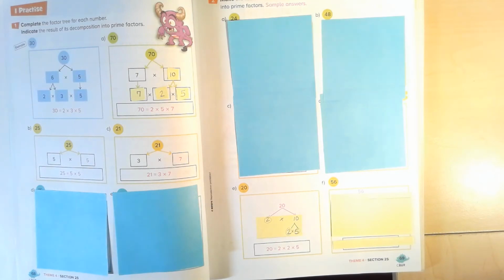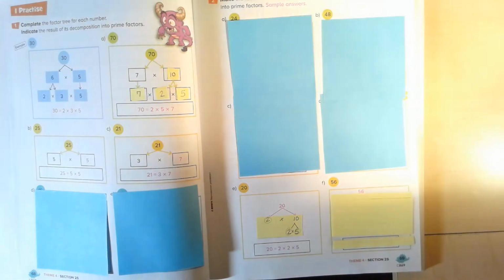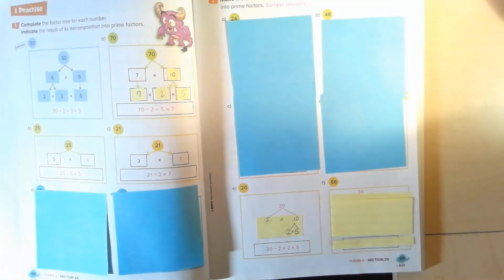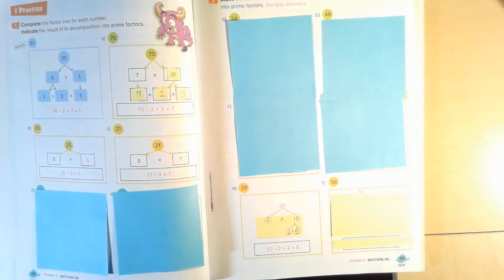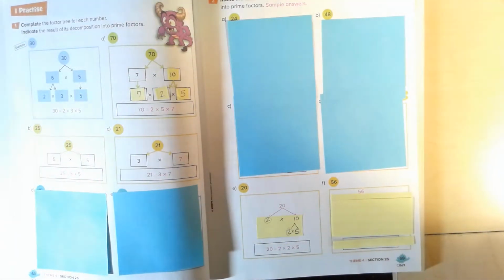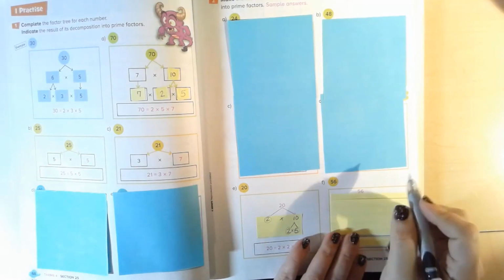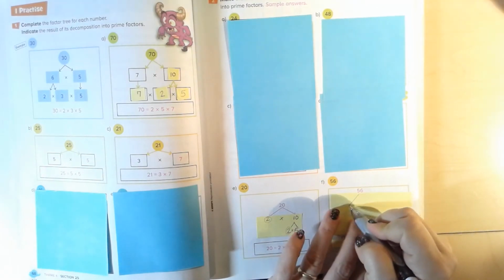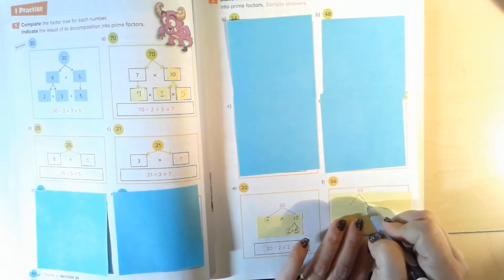56. Ooh, that's a big number. 56. Can you see that? Let's see. 5 times 11 is 55. What two numbers multiplied together equal 56?